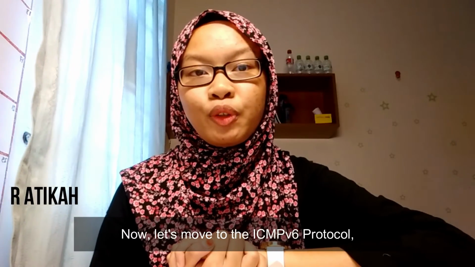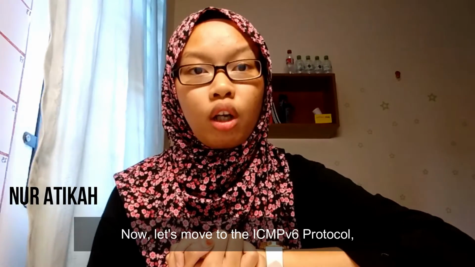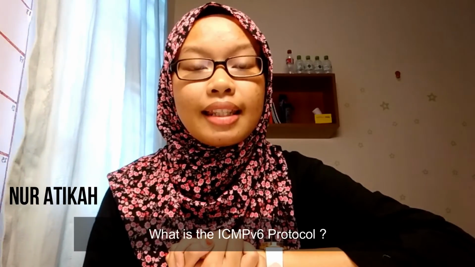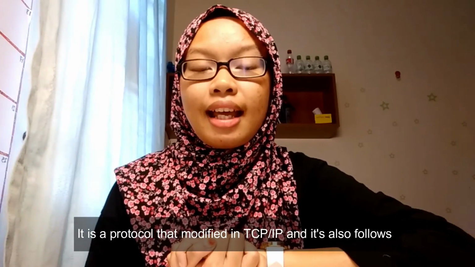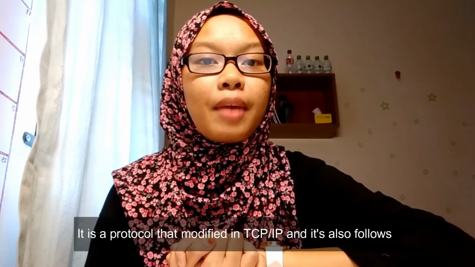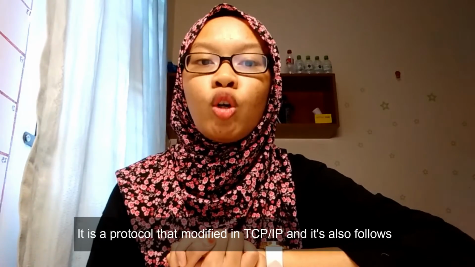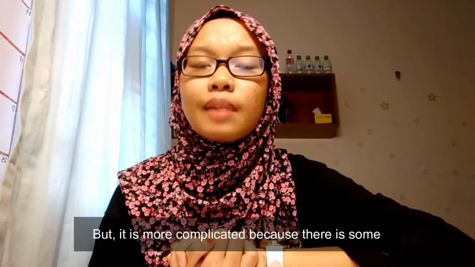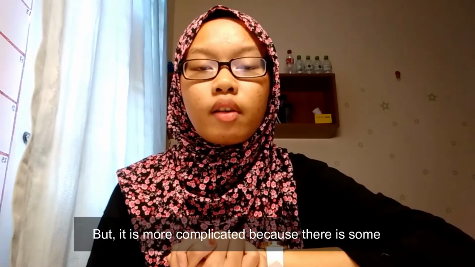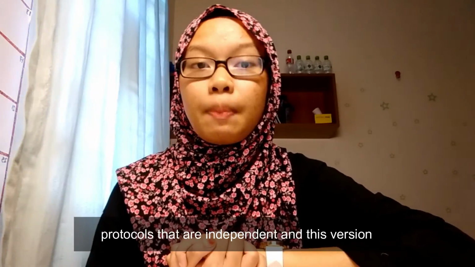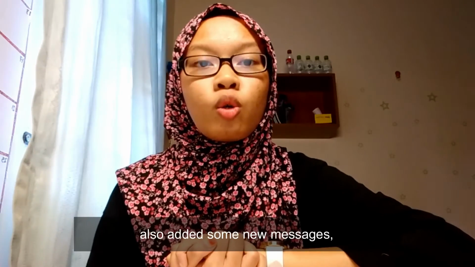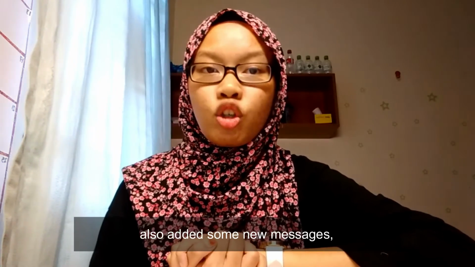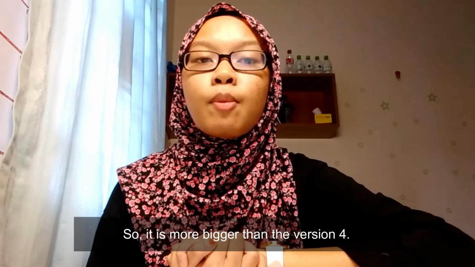Now, let's move to the ICMPv6 protocol. What is the ICMPv6 protocol? It is a protocol that was modified in TCP/IP, and it also follows the same strategy and purpose as version 4, but it is more complicated because there are some protocols that are independent, and this version also added some new messages, so it is bigger than version 4.